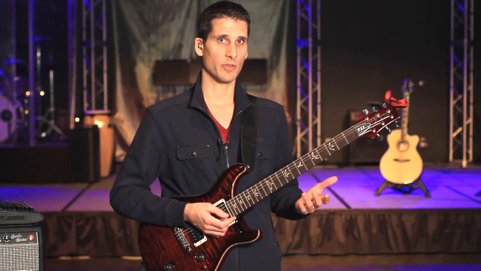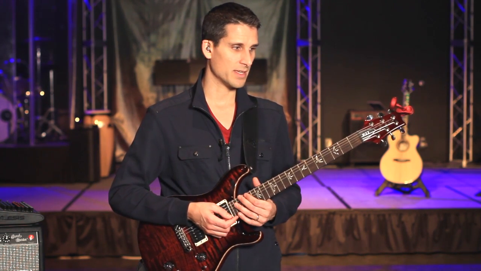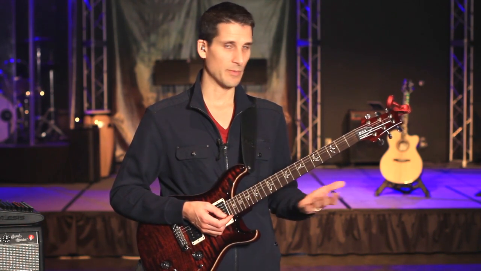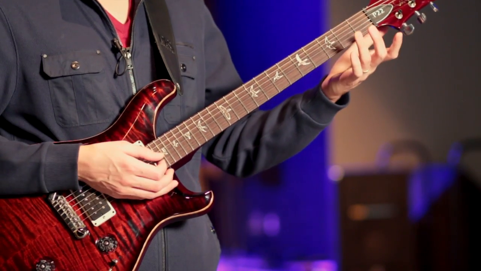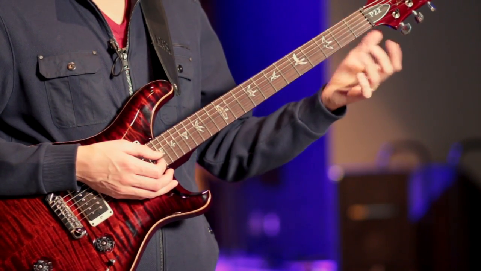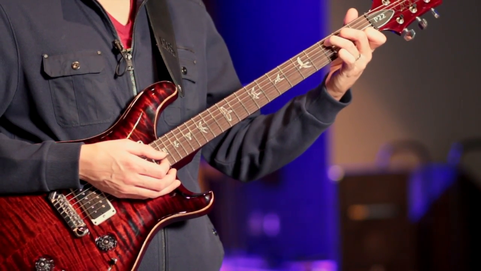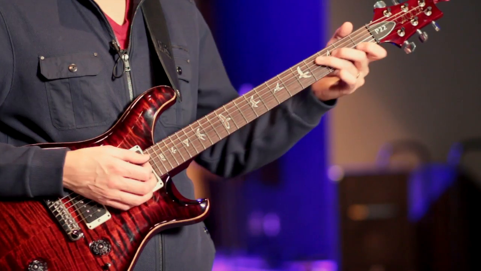And here's an example of an old folk song. This one is He's Got the Whole World in His Hands. I'm going to play it in the key of C, using a C chord and a G chord. That would be 1 and 5, or the tonic and the dominant. And it sounds like this.